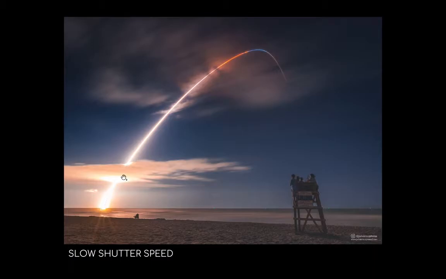And of course, the real subject of the image is this Falcon 9 rocket and its many stages happening, and we can see that as it goes up into the atmosphere, leaving a trail across our image. Our shutter was open long enough for that entire path to be recorded in light.